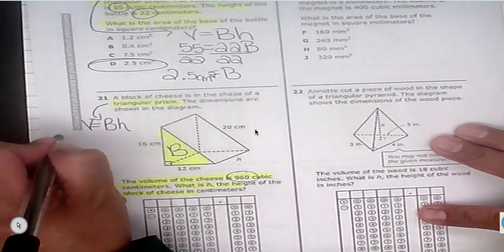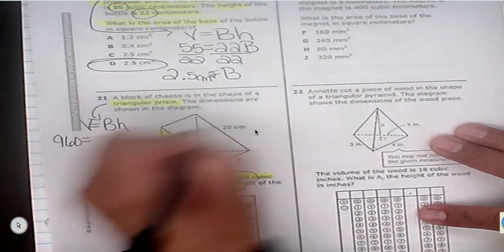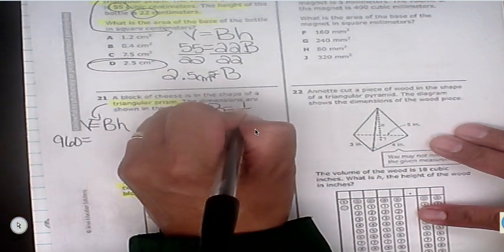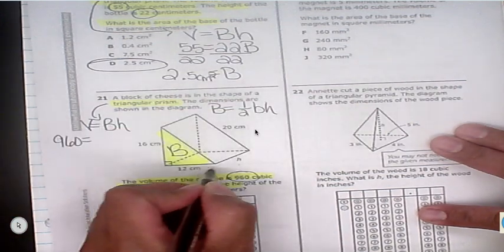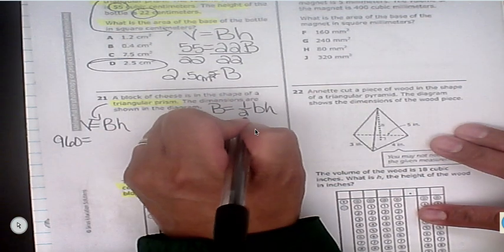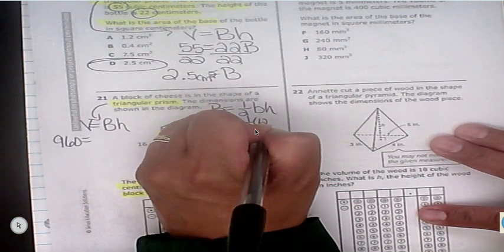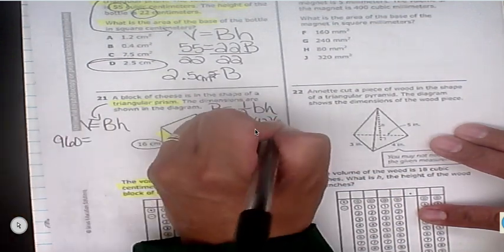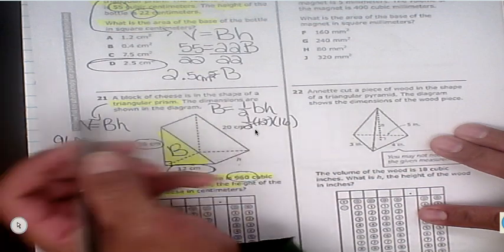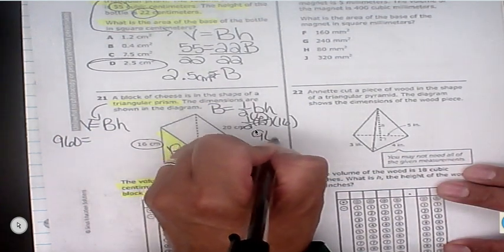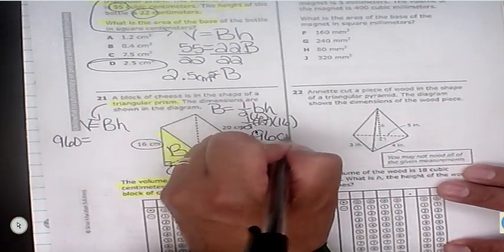So I'm going to go ahead and plug in my volume. My big B is a triangle, so 1/2 base times height. The base of the triangle is 12 and the height was 16. So I'm going to go ahead and calculate this. I'm going to simplify here and put a 6 here. That way I can just do 16 times 6, which is 96. So the area of the triangle is 96 centimeters squared.